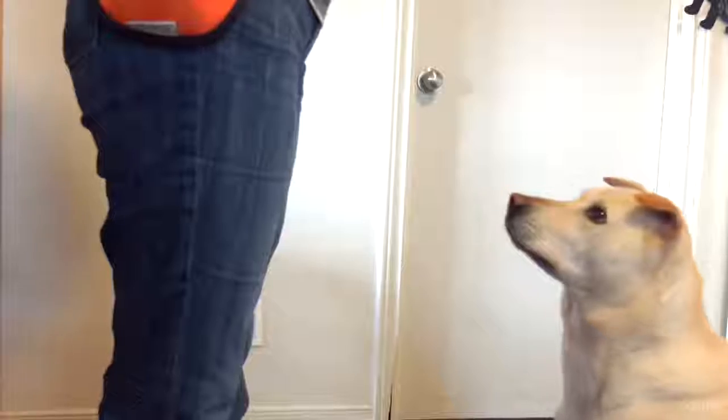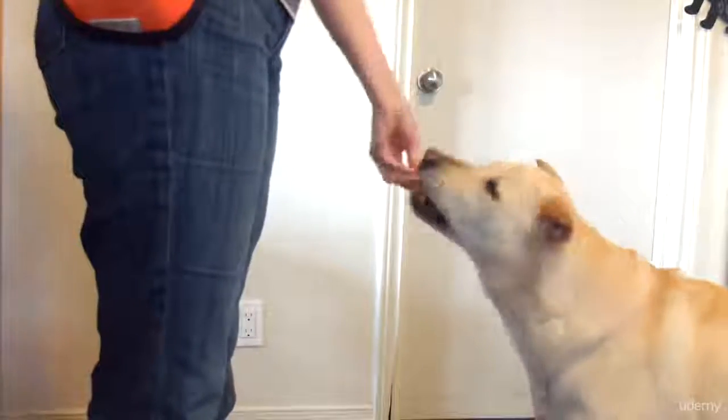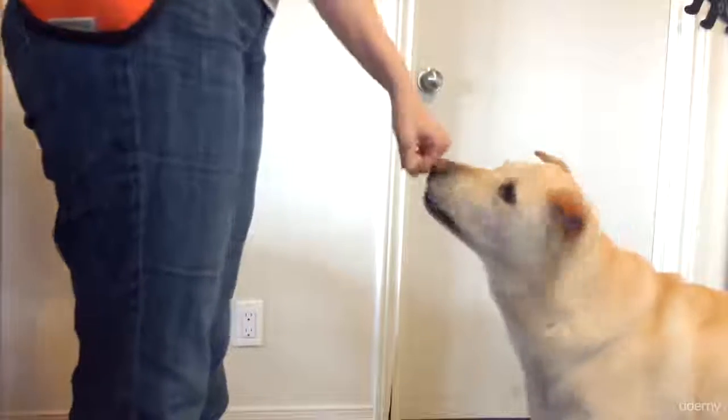Troubleshooting. My dog doesn't show any interest in my hand or tries to paw my hand. Here's Sandy doing just that behavior. So I turn my hand into a fist and click and treat for nosing my fist.